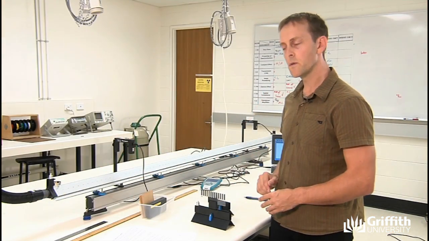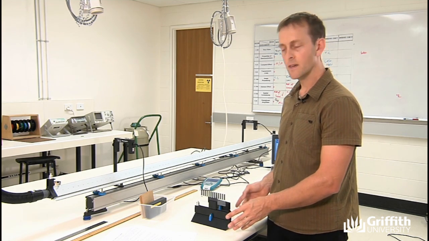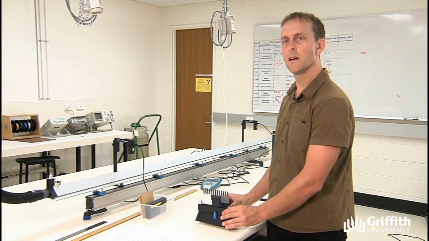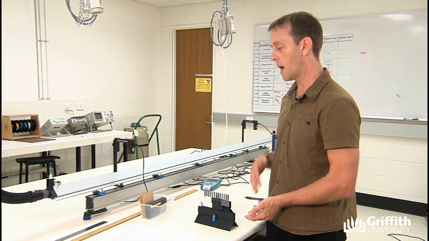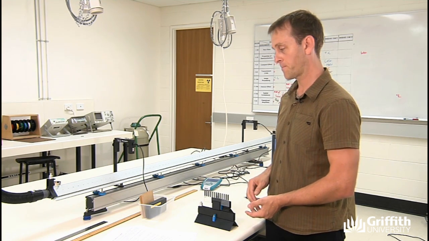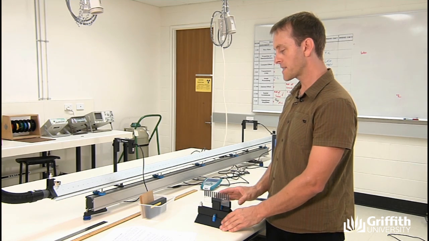So to know the momentum of the carts, we need to know their mass. So you need to take those carts over to the scale and weigh them. Get a good average weight and an uncertainty in the mass. So now we know the mass.